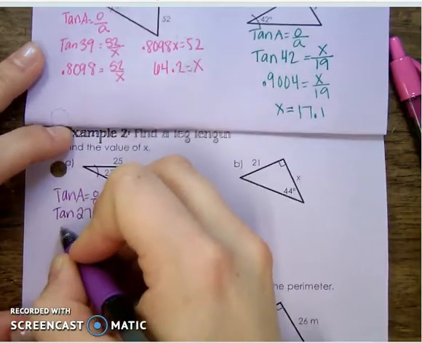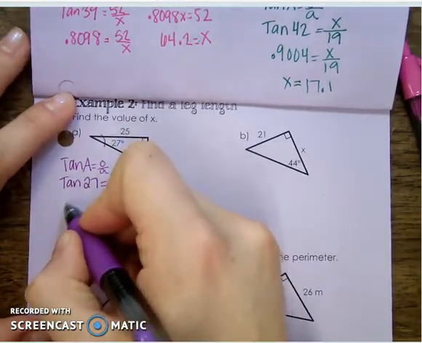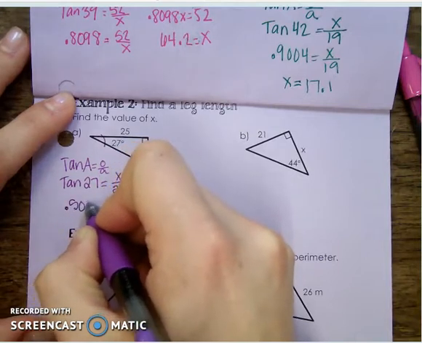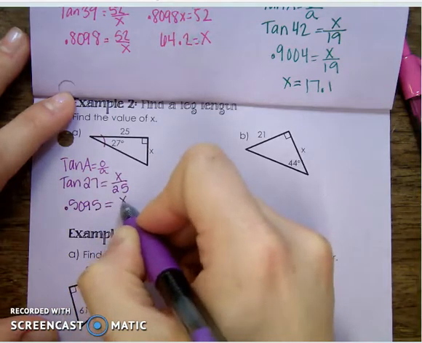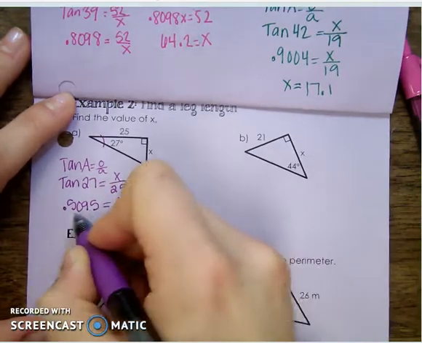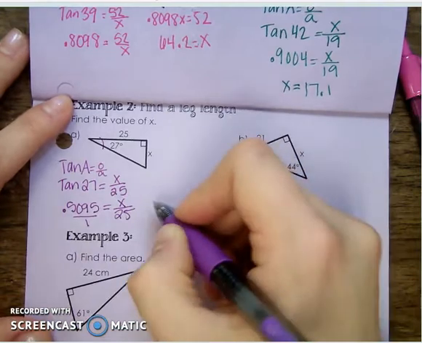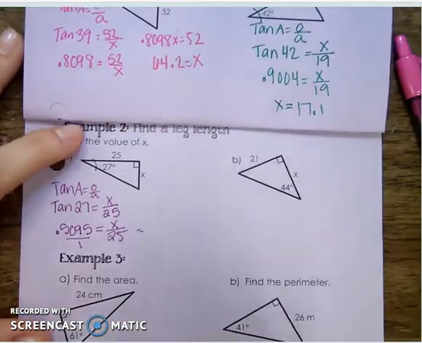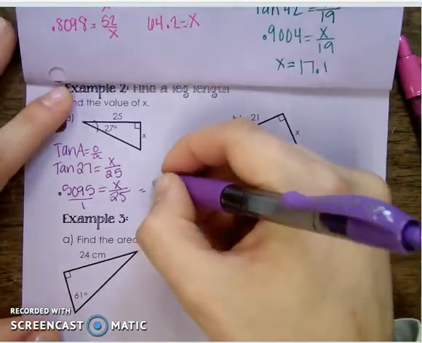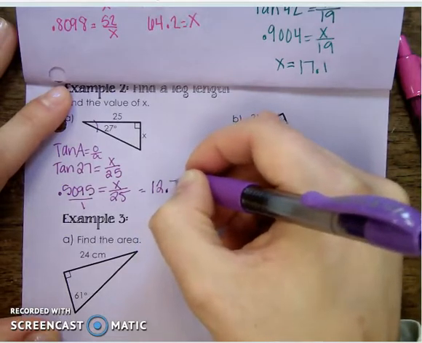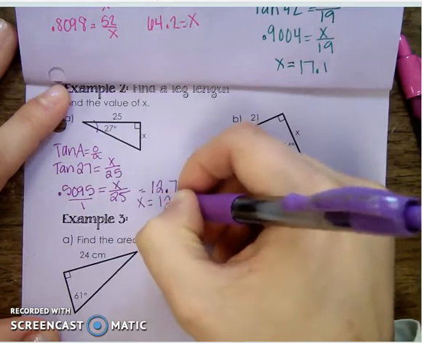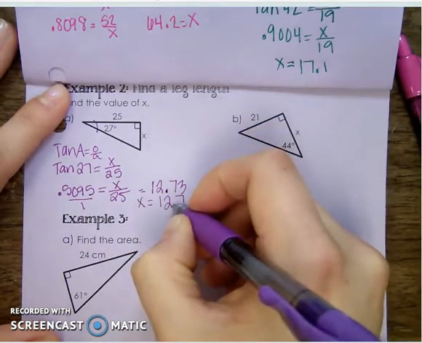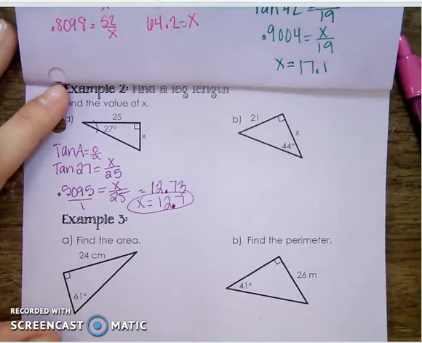The tangent of 27 is 0.5095, which equals x over 25. Cross multiply there, which is about 12.73. So x equals about 12.7. Good. That's the length of x.